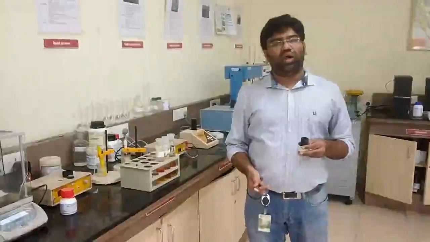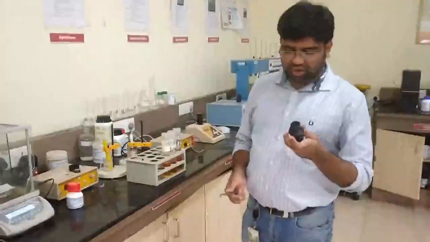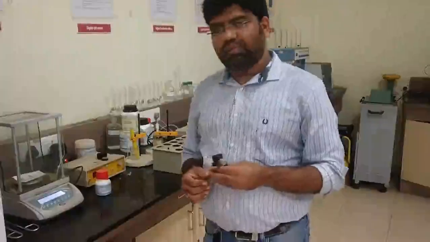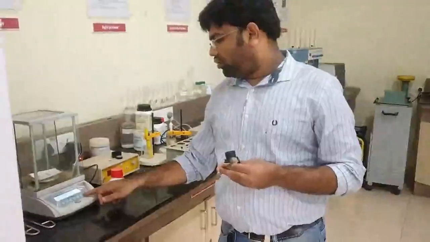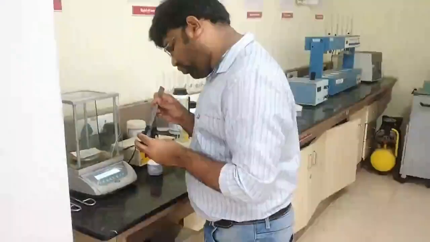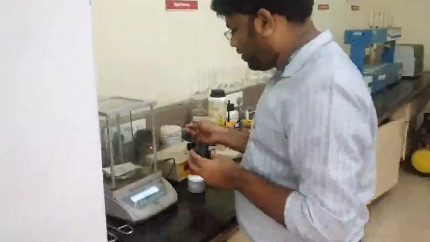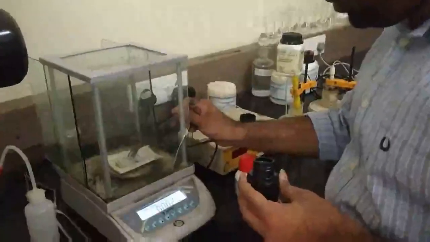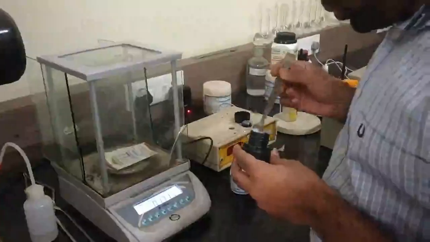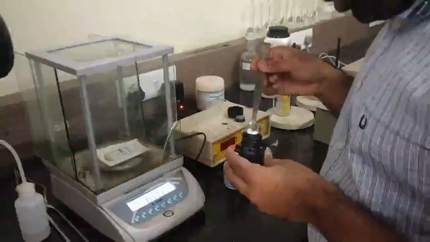The next procedure is to add 200 milligram of silver sulfate. So 200 milligram, we are going to measure it properly. I'll be showing how we are going to add it. It is just in powder form. 200 milligram means 0.2 gram. A very small quantity.